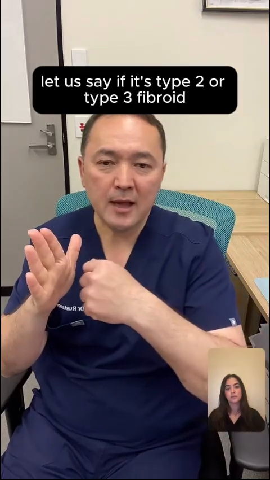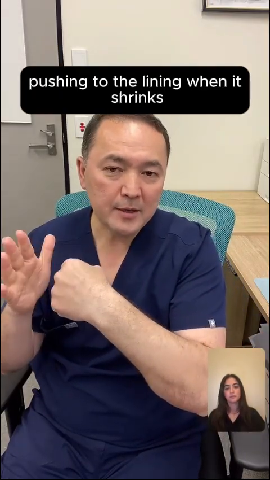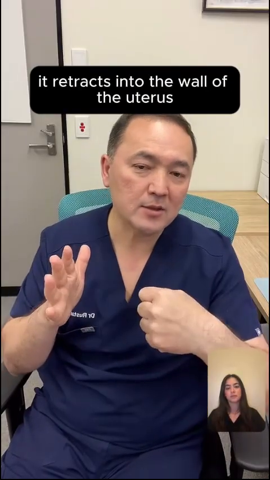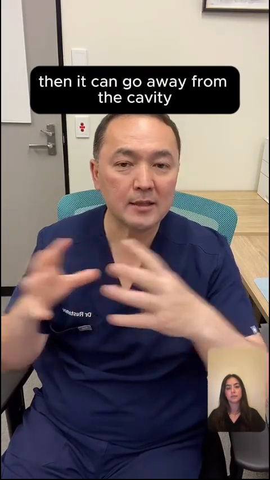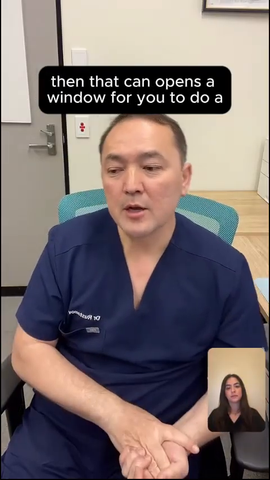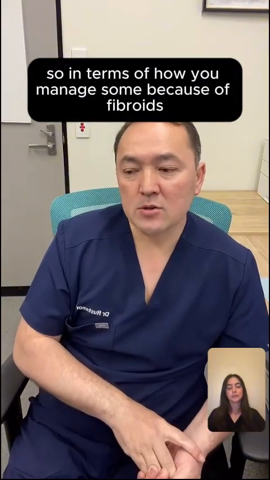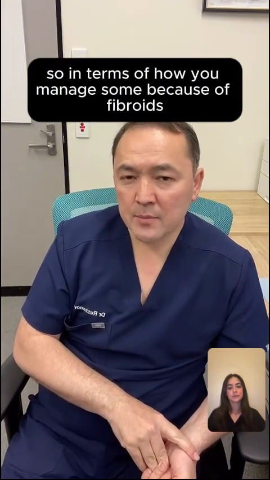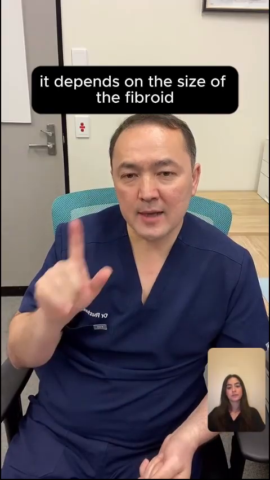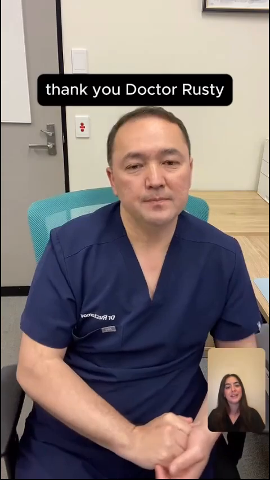So let us say if it's a type 2 or type 3 fibroid pushing into the lining, when it shrinks, it retracts into the wall of the uterus, then it can go away from the cavity, and that opens a window for you to do embryo transfer and achieve a successful pregnancy. So in terms of how you manage submucosal fibroids, it depends on the size and the type of the fibroid.